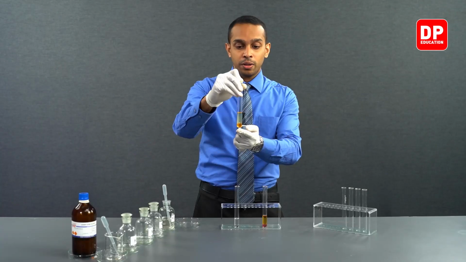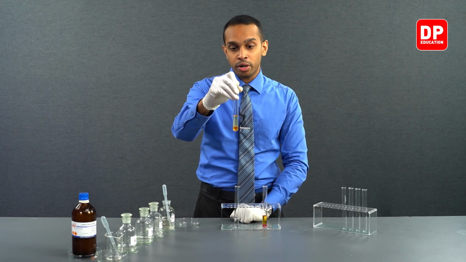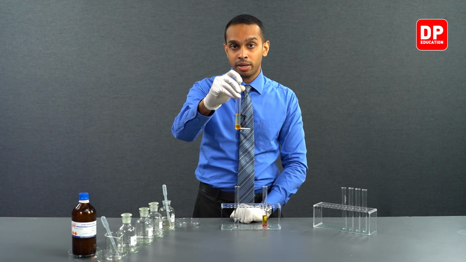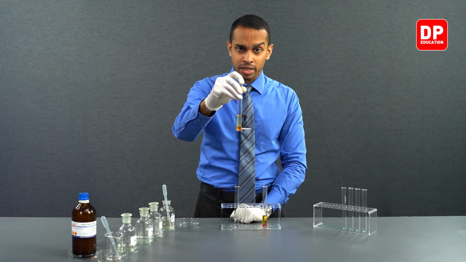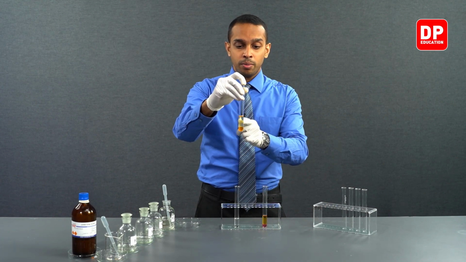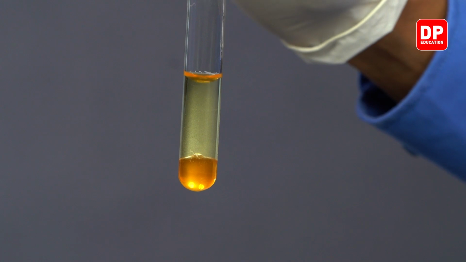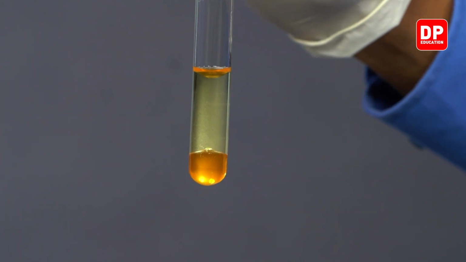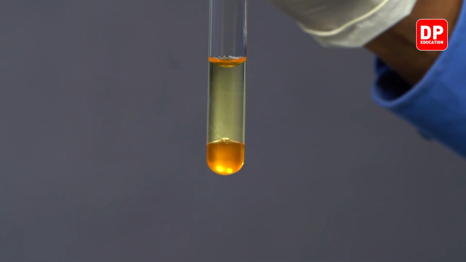So the organic layer turning orange upon addition of chlorine water into a bromide ion solution and then shaking the solution well is evidence of bromide ions being present in the solution. So when you want to test for bromide ions, this is one test that can be done.